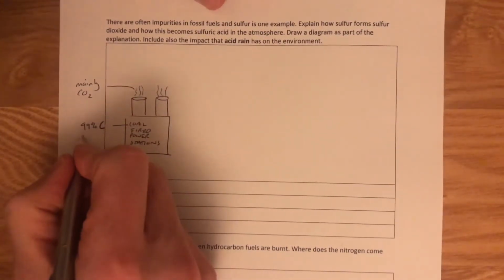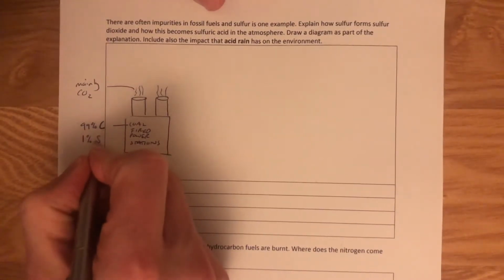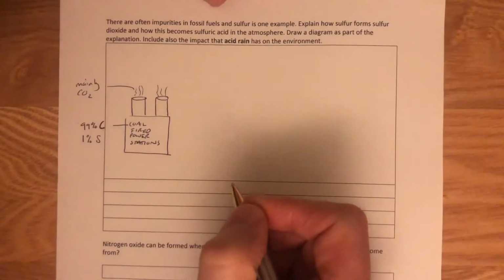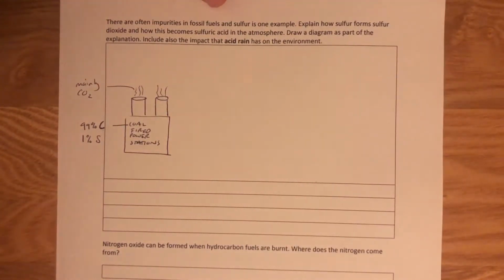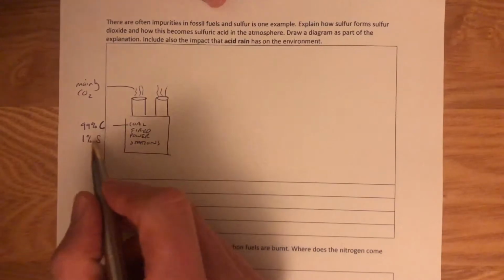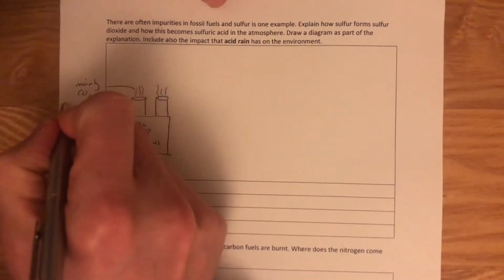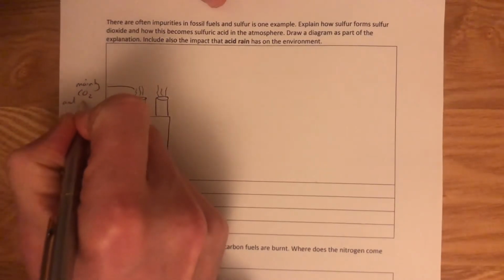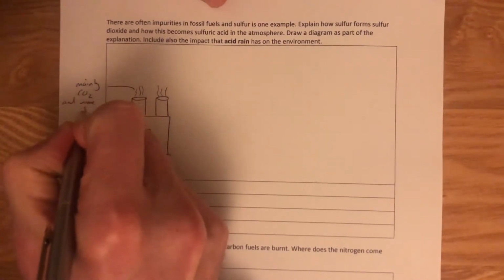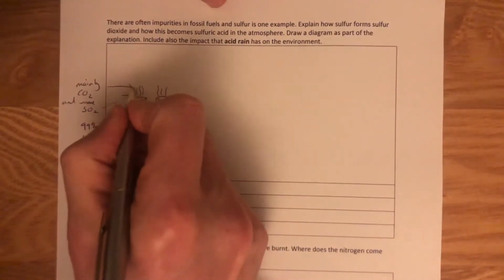But of course, coal is not pure carbon. It contains, say for sake of argument, now there's different qualities of coal, but let's just say for sake of argument, it contains 1% sulfur as an impurity. Now, when the sulfur burns in the coal-fired power station, it also oxidizes. But it's mainly carbon dioxide and some sulfur dioxide, SO2, out of these chimneys here.